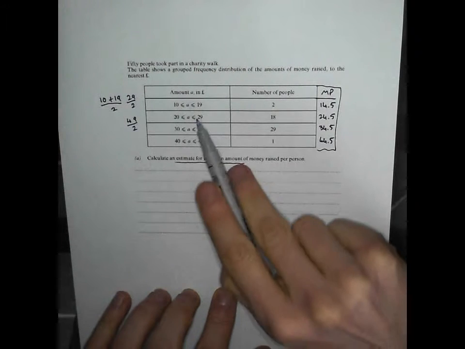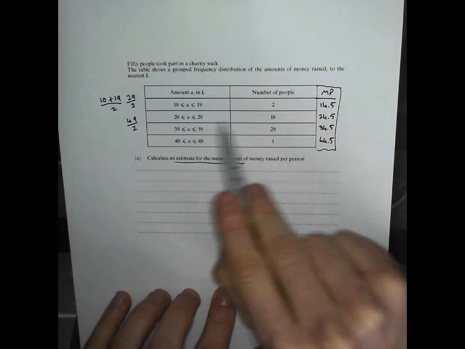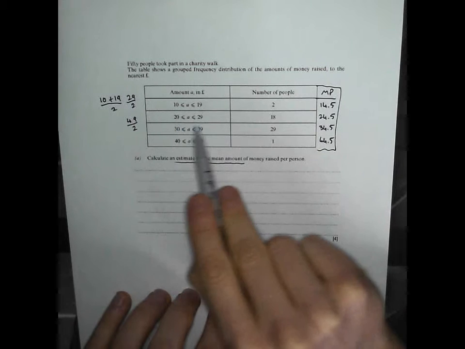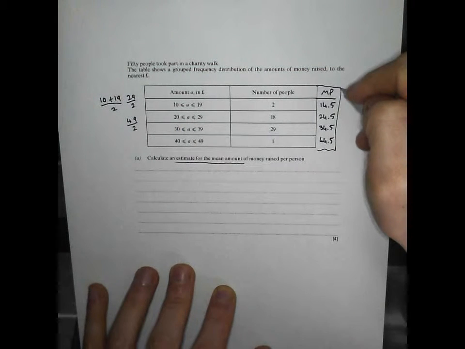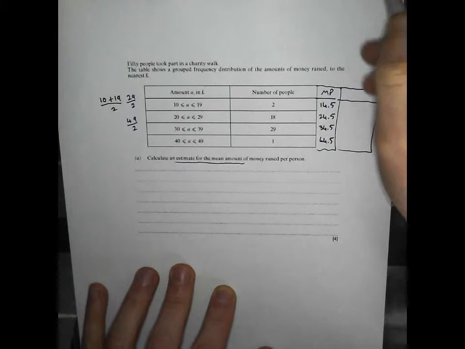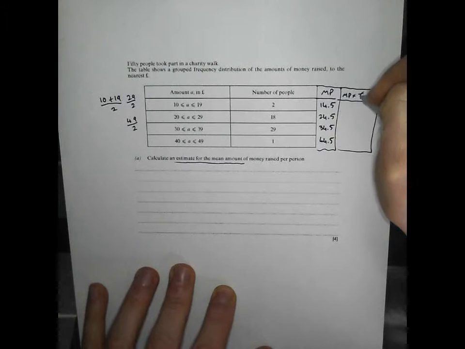Now, that's the amount of money they spend, and remember that midpoint is our best estimate for the amount of money that those 2 people spend, and 24.5 is our best estimate for the amount of money those 18 people spend. So for mean, we're going to need total money. So let's get ourselves an extra little column here that's going to be midpoint times by our frequency.